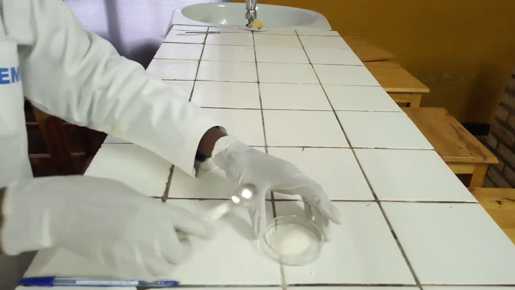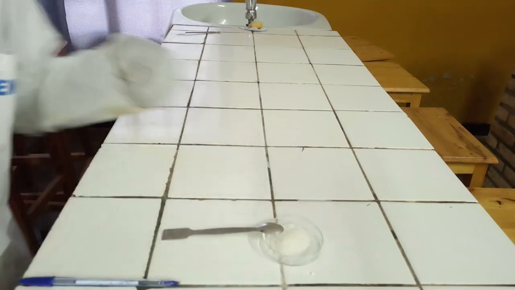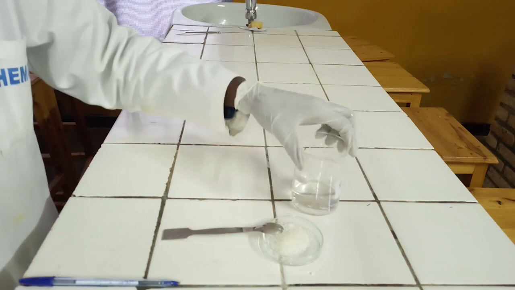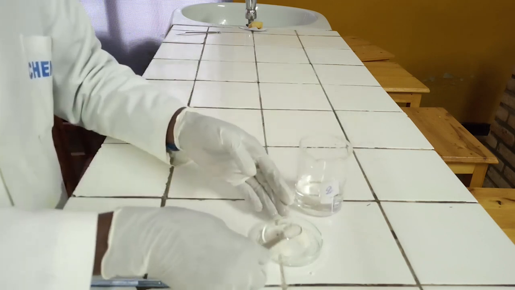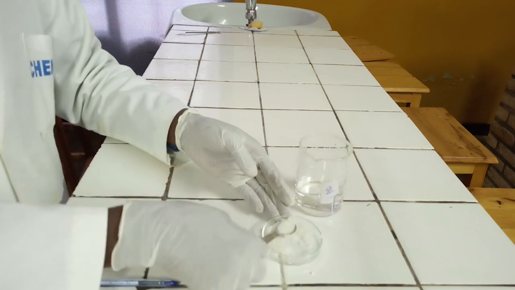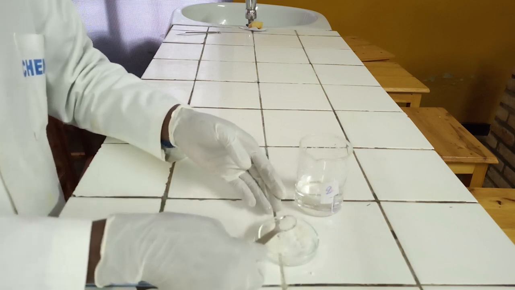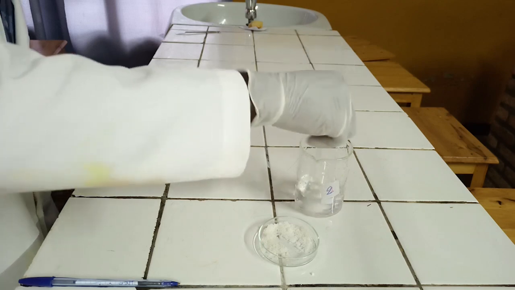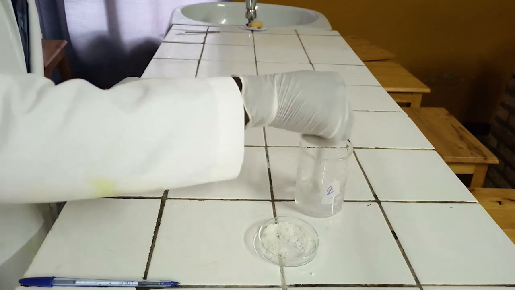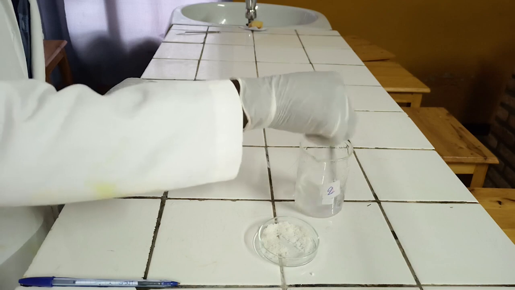Test for aluminium cation in solution. First step is observation. Salts of aluminium ion are white. Second step, dissolve end-full spatula of salt in 50 ml of water. When salts of aluminium ion dissolve in water, they form colorless solution.